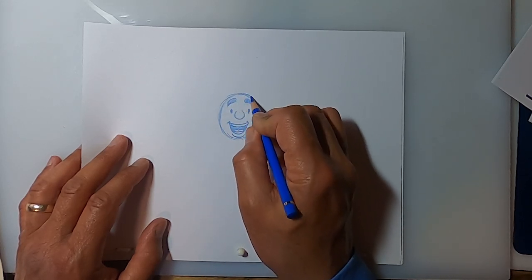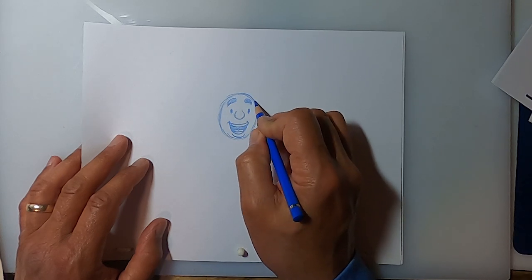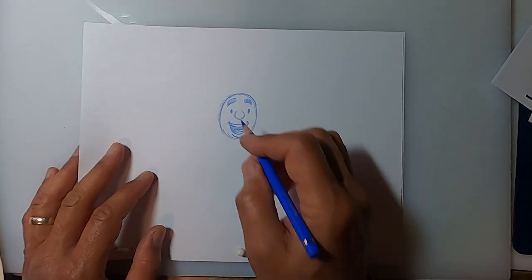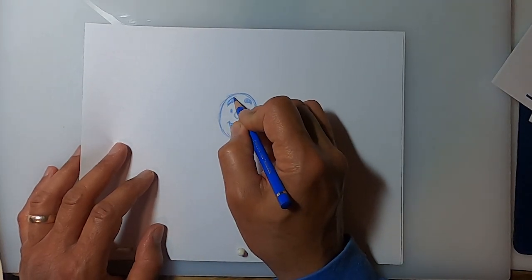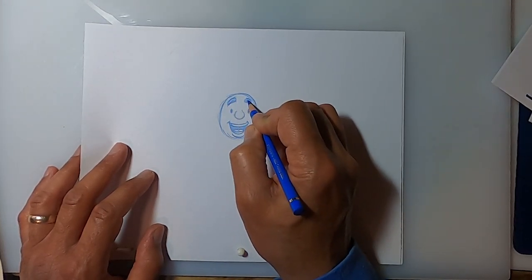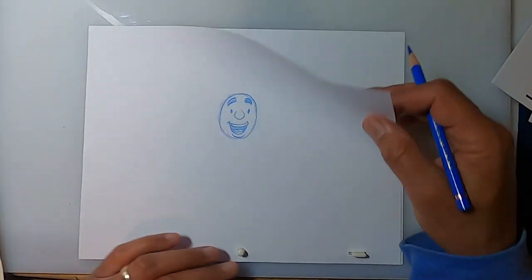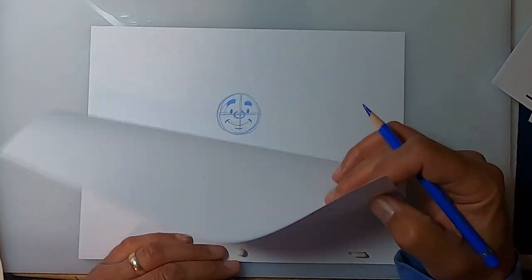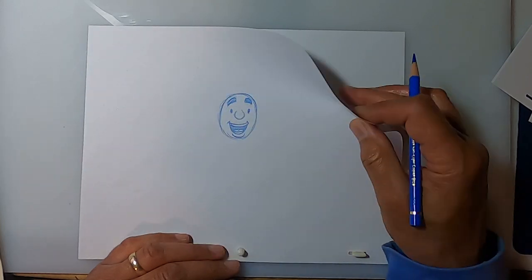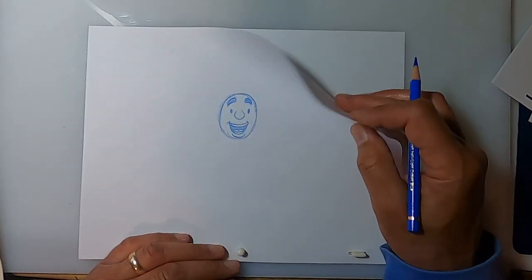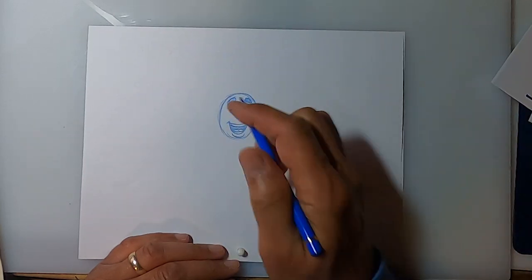In full animation, we might move his eyebrows up or down, depending on, oh, looks like I did move him up. And that's going, hey, hey, hey, hey, hey.